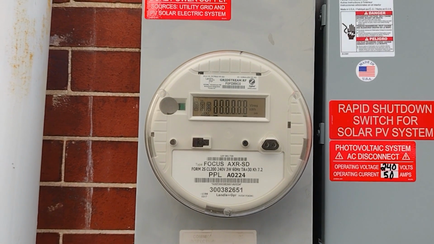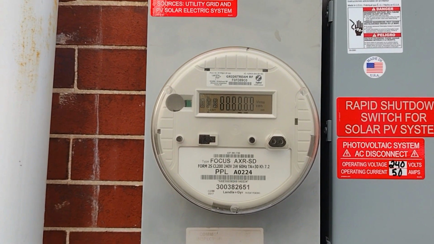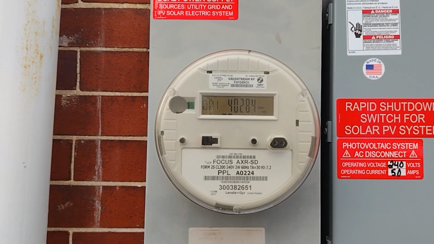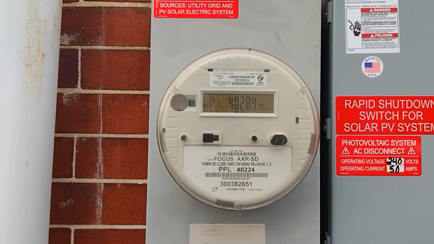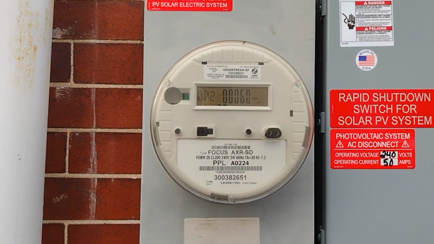You might notice these 2 dashes here moving across the bottom of the display. What these do is these are like your second hand. They tell you which direction the power is flowing and how fast it's flowing.